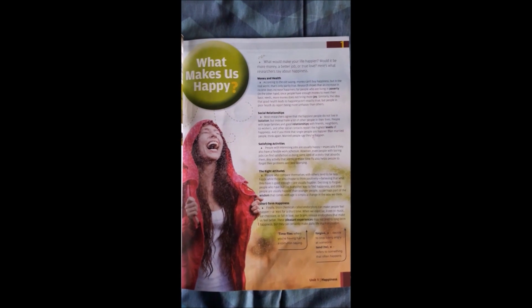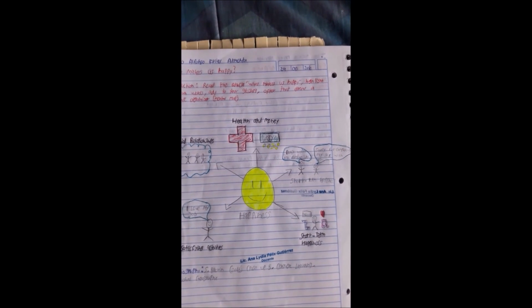In this activity we answer the questions from the book of the page number 2 in unit 1 that is happiness. We read the text of the page number 5, what makes us happy, and with that information, we draw a graphic organizer. This is activity B in page 4 of the book. Here we write how is our relationship with important people in our life.